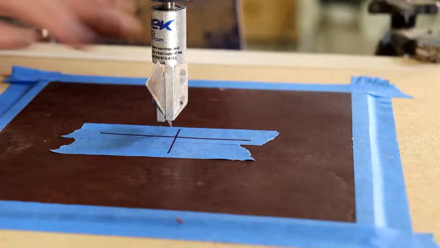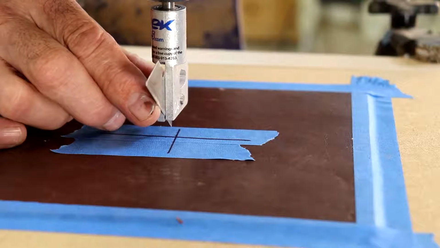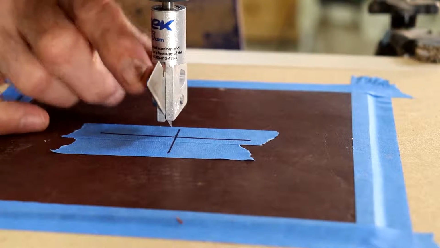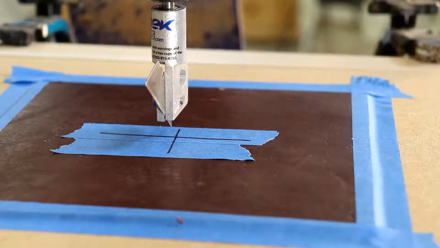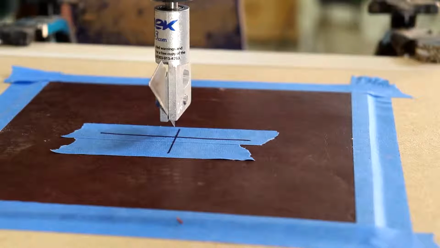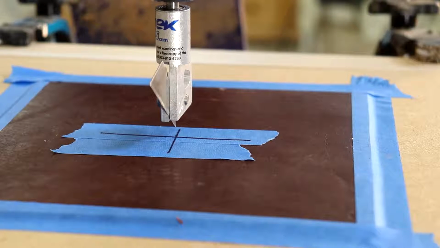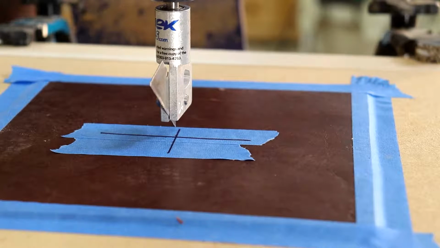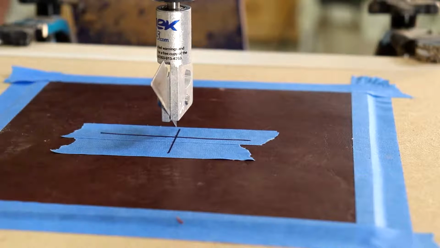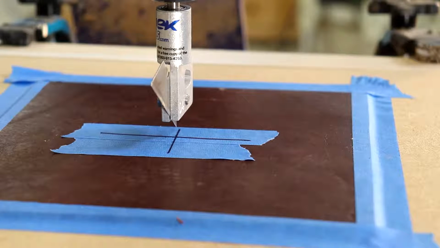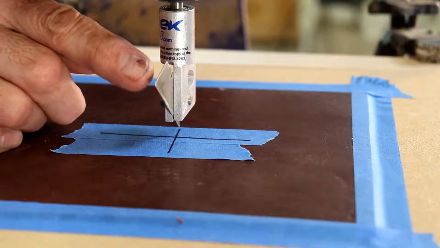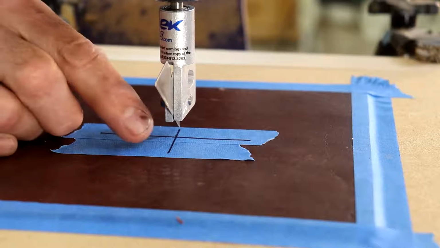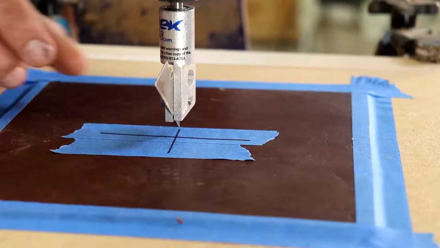So this is currently my X, so I've got the knife turned in the Y this way. Going to move it in the X until it's over the line. What I like about this is you can eyeball all the way down that knife to see alignment with the line.